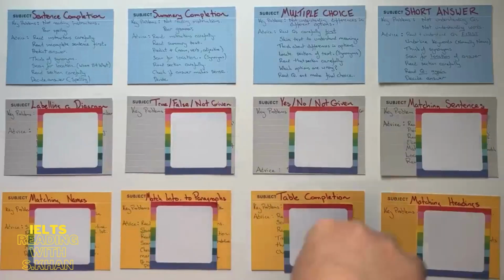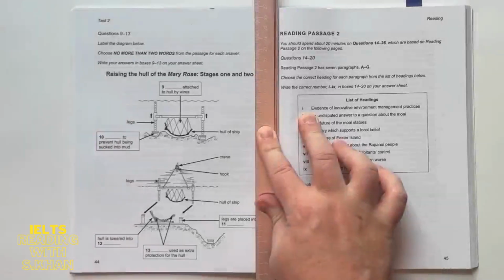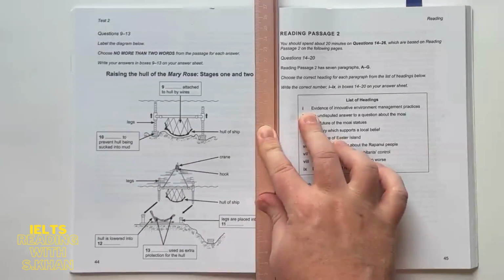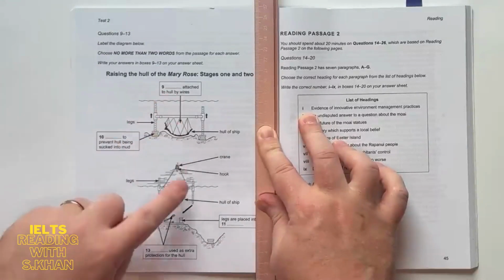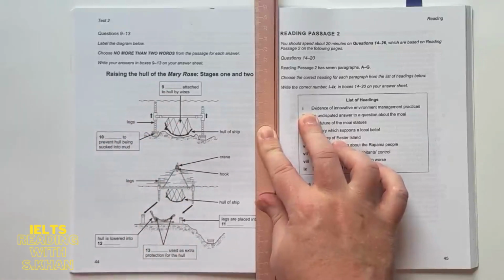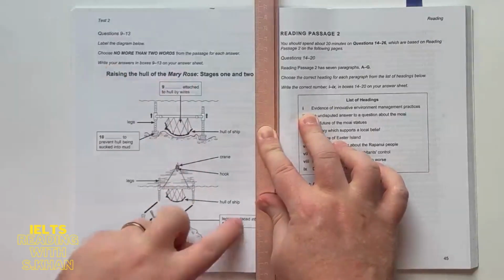That is a huge mistake because very different questions are coming up now. Here's an example of a labeling a diagram question. Normally you will be given a diagram, sometimes a map, but most of the time a diagram, and there will normally be arrows relating to different parts of the diagram.